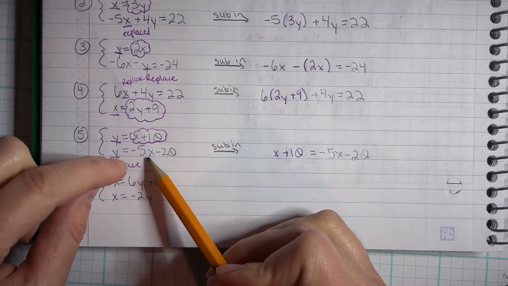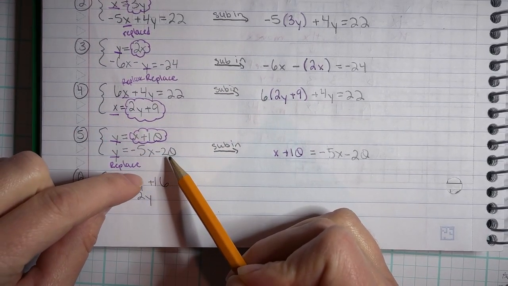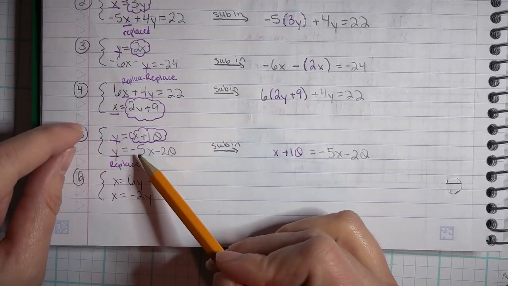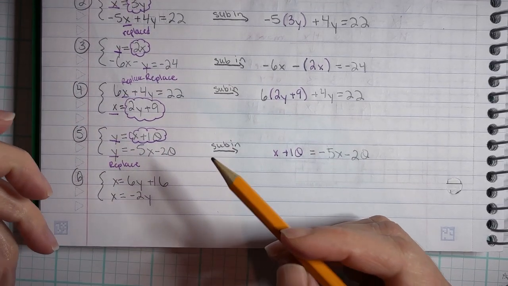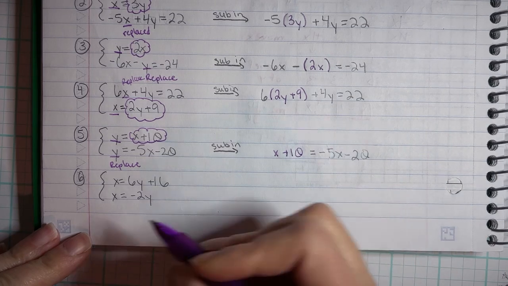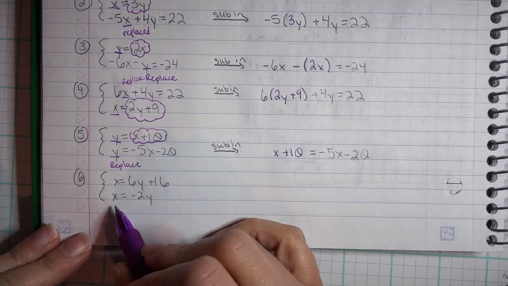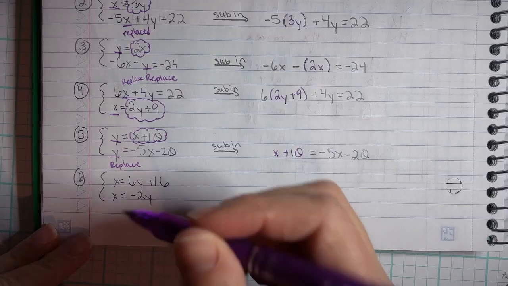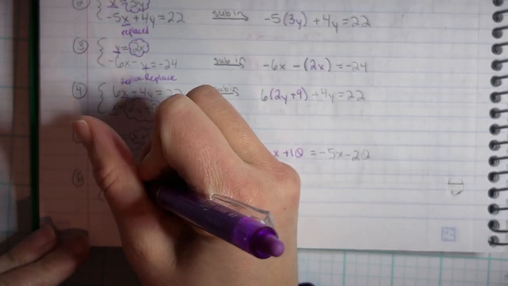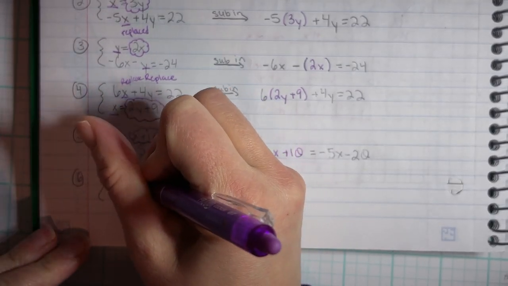Both of these equations are y's equaling stuff, and since both of these are equal to y, the stuffs are equal to each other, if that makes sense. Same kind of thing. We got x equals 6y plus 16. We got x equals negative 2y. So both of them have a variable equaling some stuff.